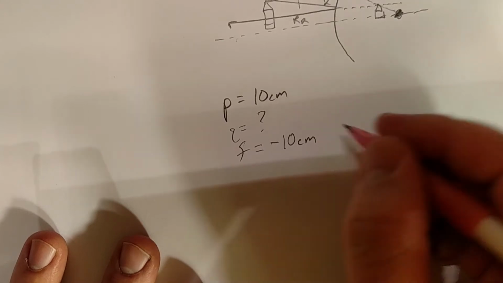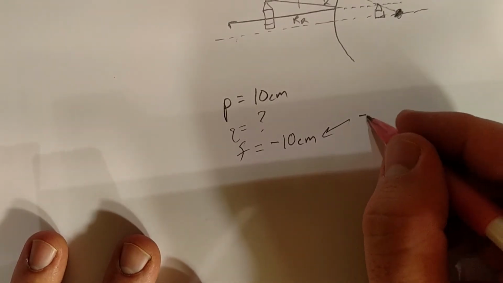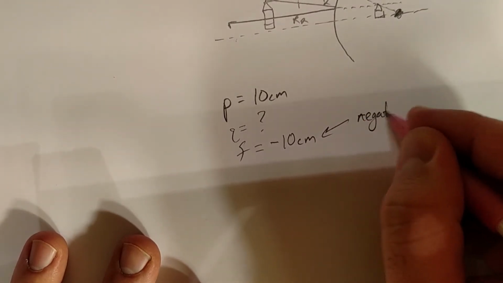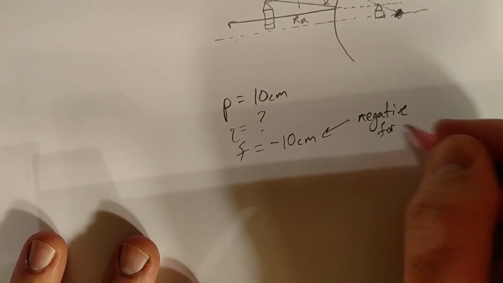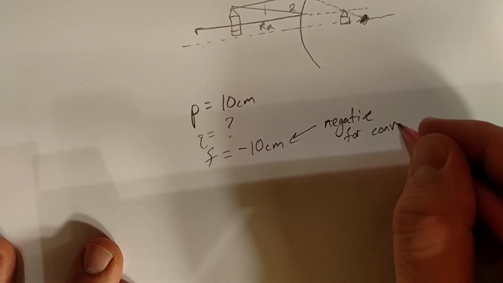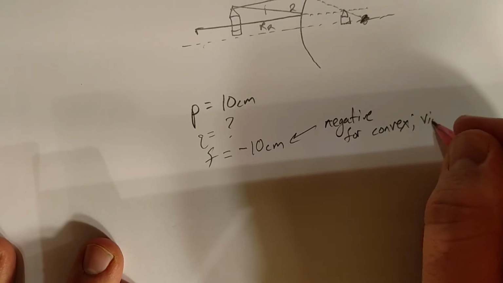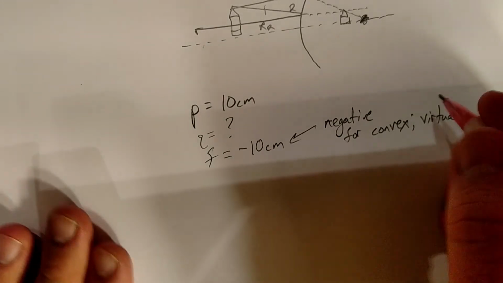Because it is a convex mirror, the focal point will be negative. Remember that, negative for convex mirrors. It's a virtual focal point.